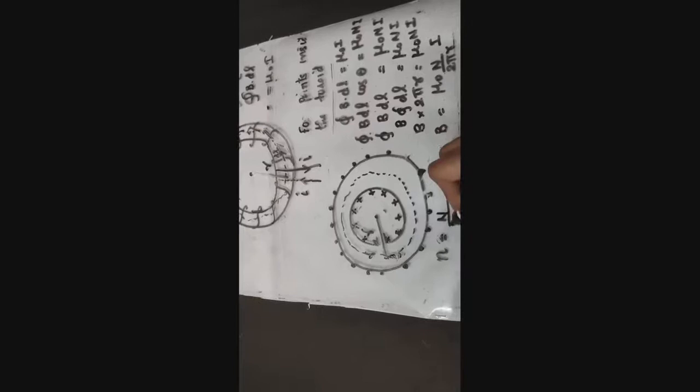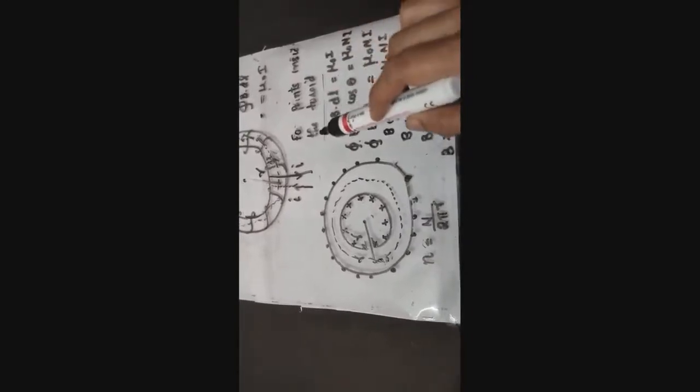Let small n be the total number of turns per unit length. That is, n is equal to capital N divided by 2 pi r. So we can also write this equation as B is equal to mu 0 n I. This equation is just similar to the equation for the magnetic field due to the solenoid, where small n is equal to capital N by 2 pi r. So this is how we calculate the magnetic field for points lying inside the toroid, that is at this point.